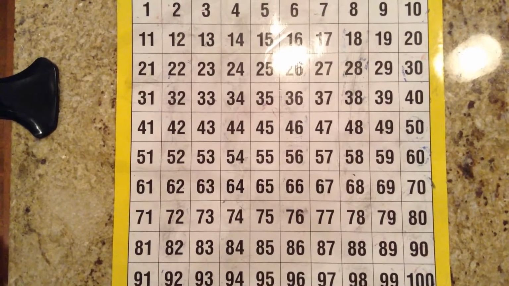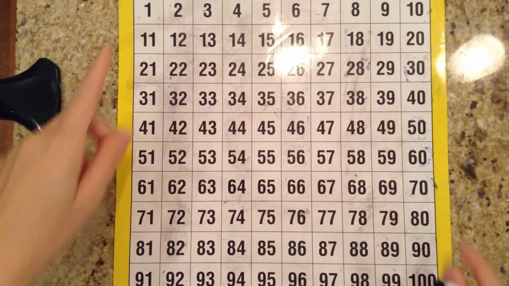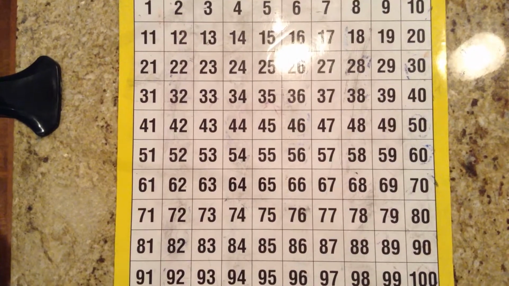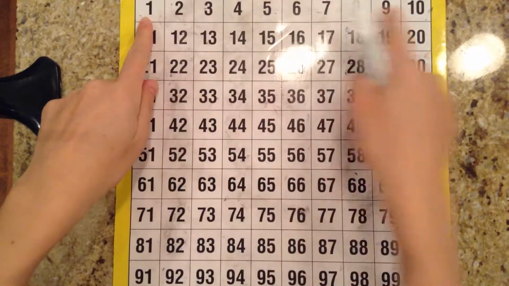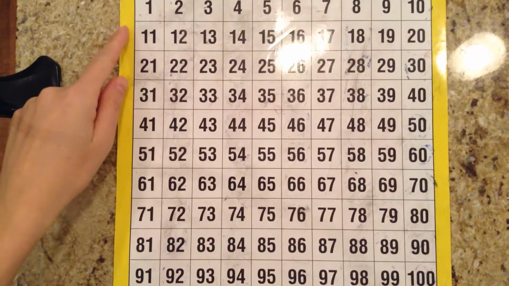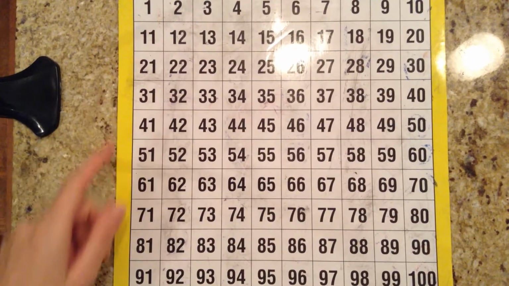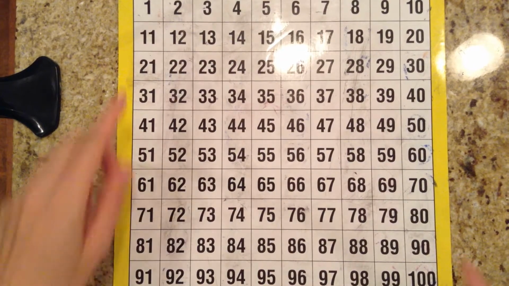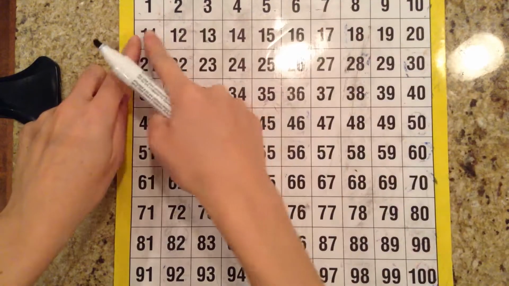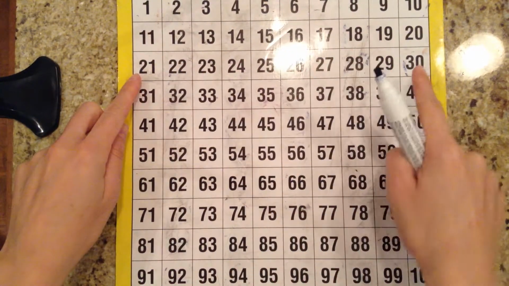Everyone, let's do some counting. Today we will use our 100 chart to count from 1 all the way to 100. There's different ways you can count. Today we will be counting forwards by ones.